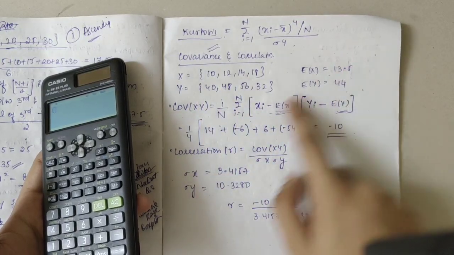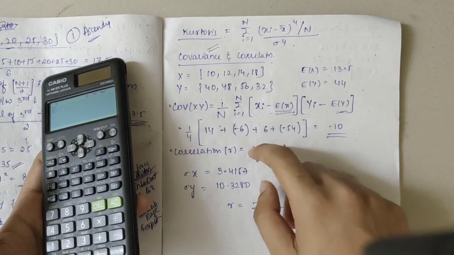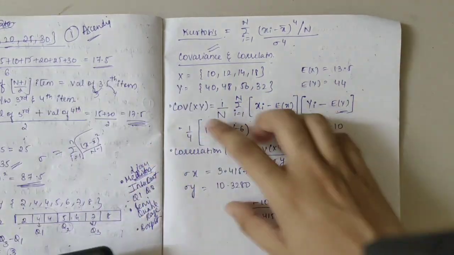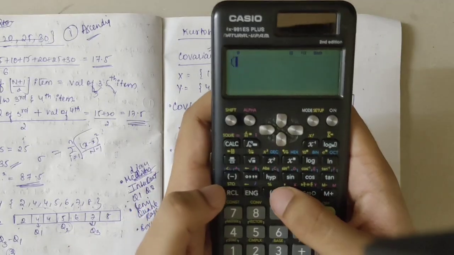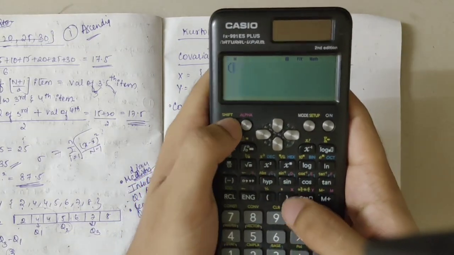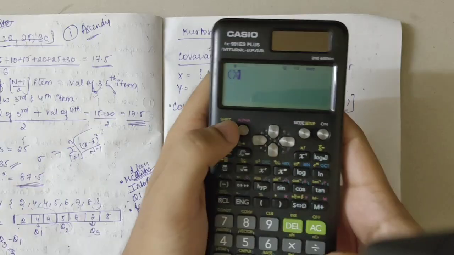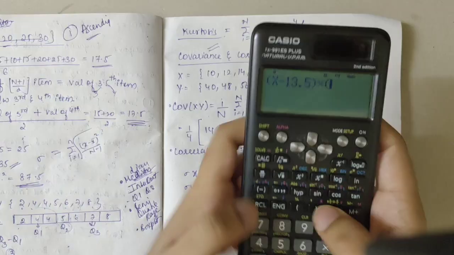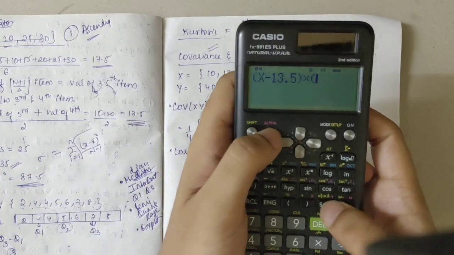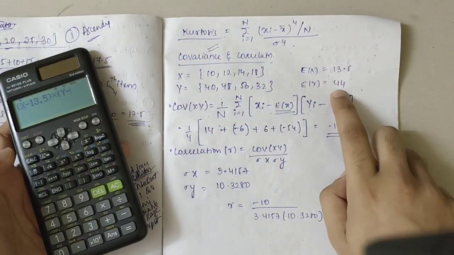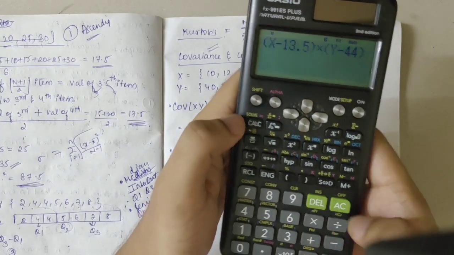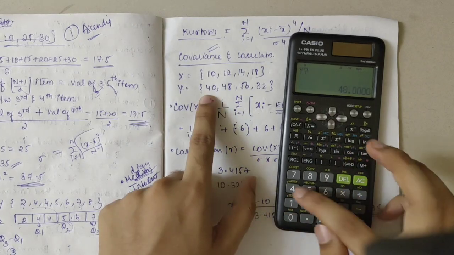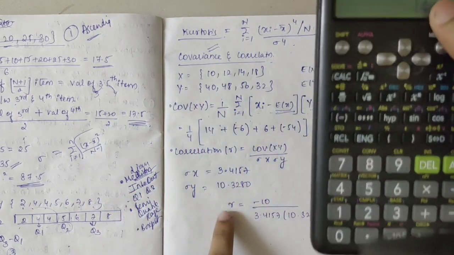Similarly, (10 minus 13.5) into (40 minus 44), plus again (12 minus 13.5) into (48 minus 44), it will continue till n reaches 4. Instead you can make use of calci. You can write the standard equation, that is (x minus 13.5) into (y minus 44). I'll solve this. First I'll enter the x value, that is 10, and the y value, that is 40. So I get 14. Write 14 here first.